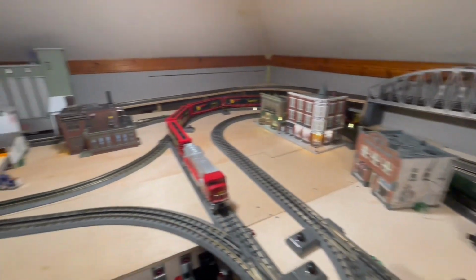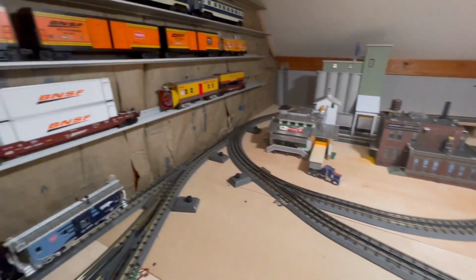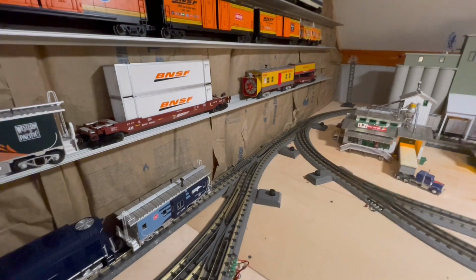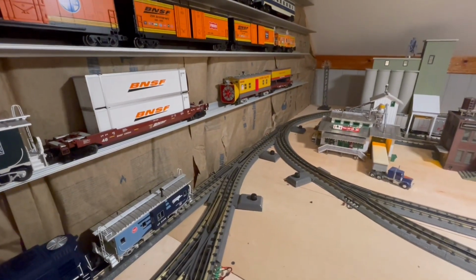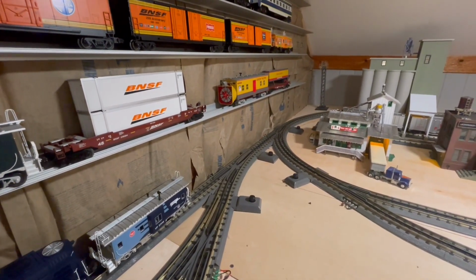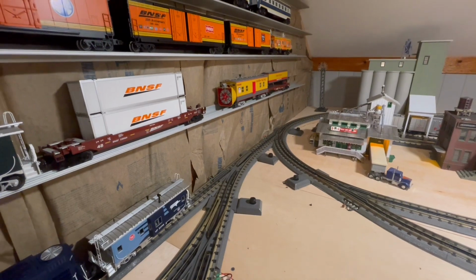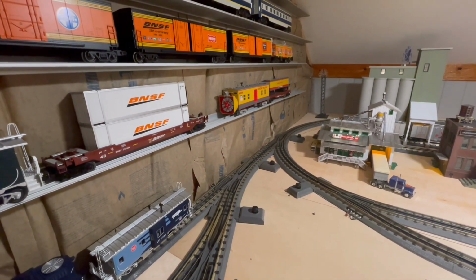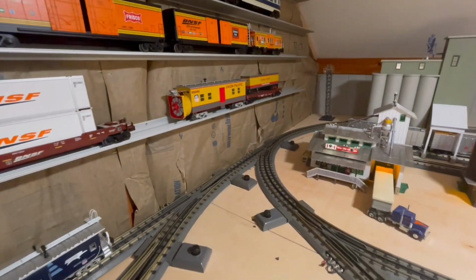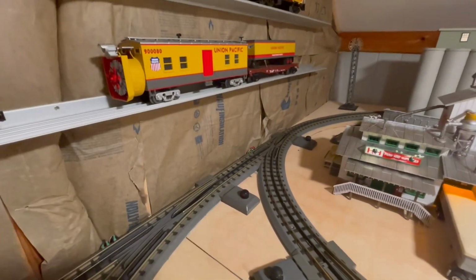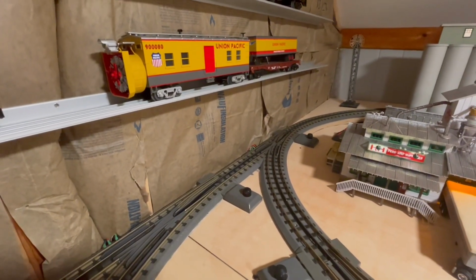Besides that, another clearance issue is associated with this wall. I tried to fit just a little bit too much of a layout into this space. And I have issues with certain locomotives hitting the wall, as you can see by the torn out insulation on the side of the room.